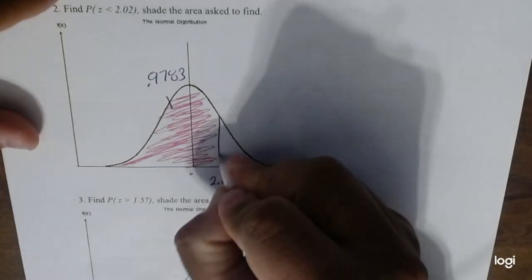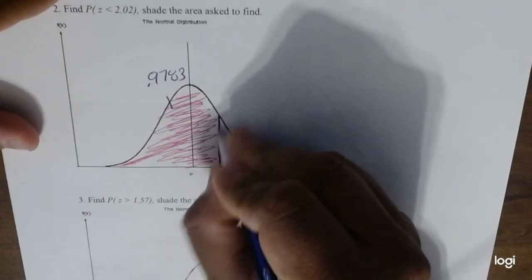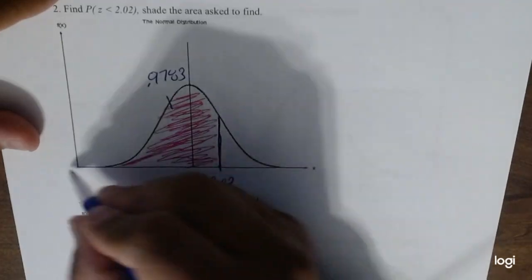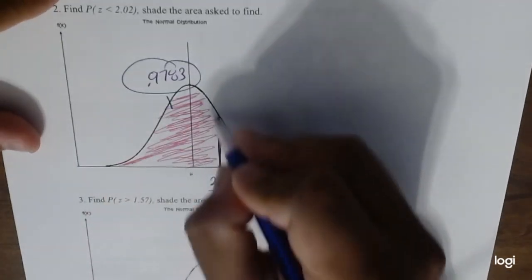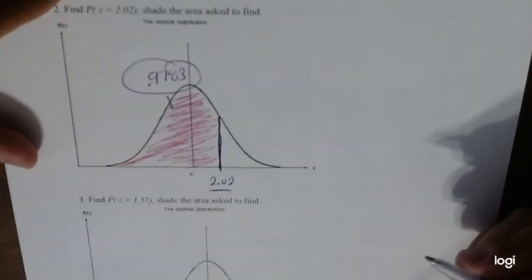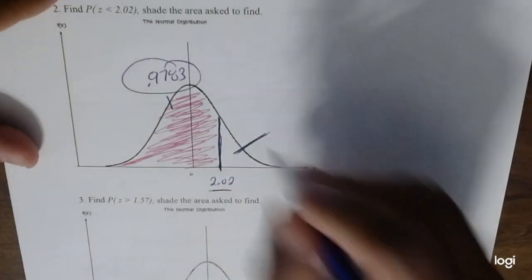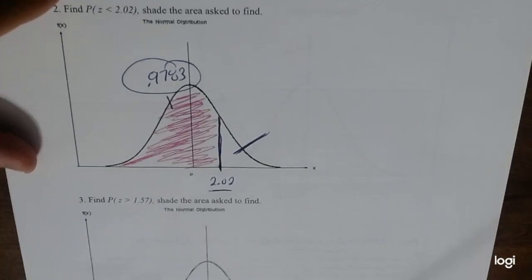Now, another thing that you guys want to notice: z-scores are markers. It really is a marker on the curve. So the answer is this part, not the marker itself. The marker just tells you what it's going to cut off. Okay, so pop quiz real quick. What is the area to the right of this z-score then?